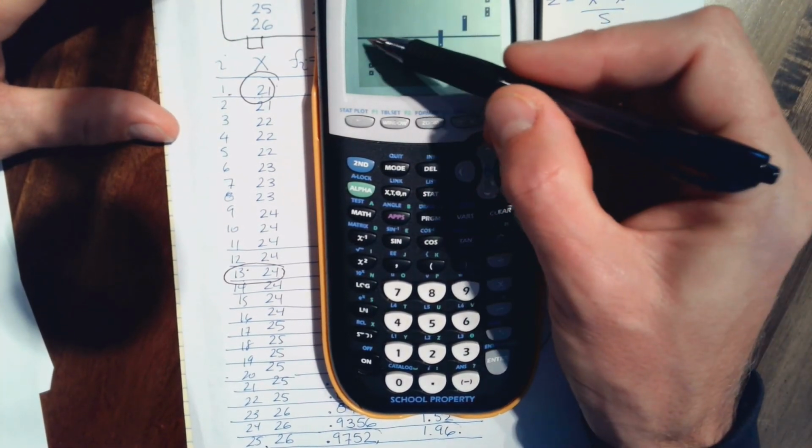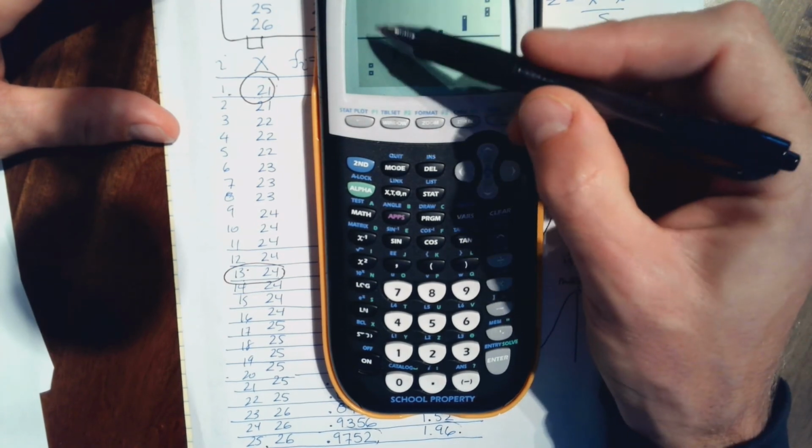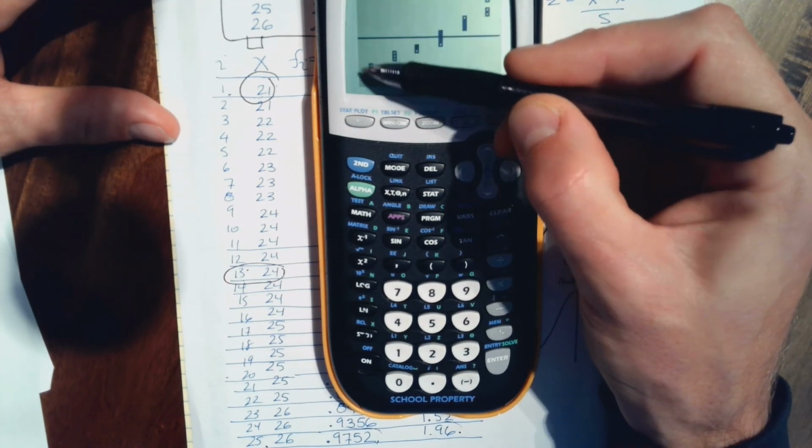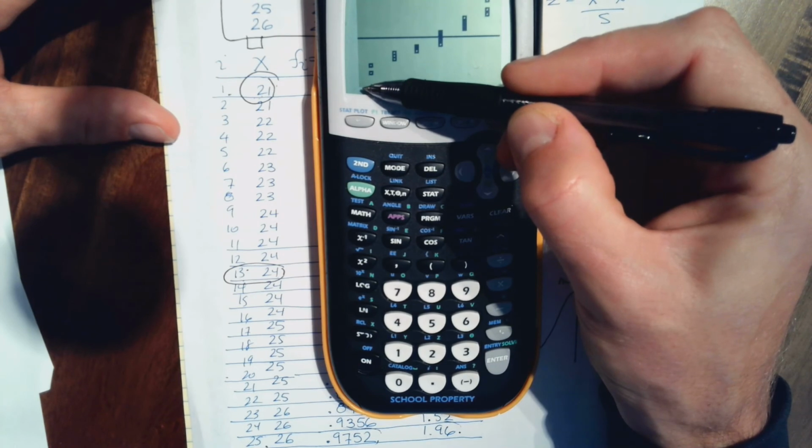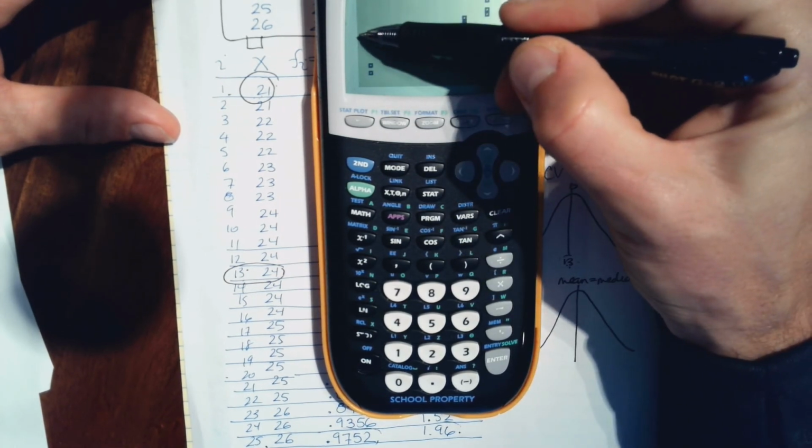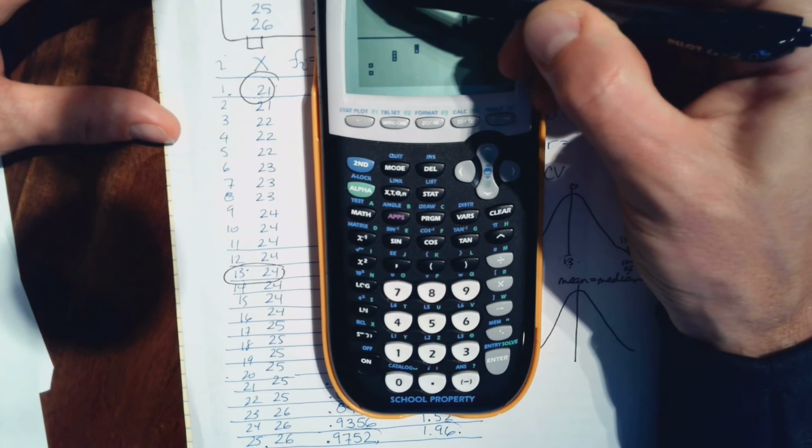So the line that's in the center here represents 0. So things below this line have a negative expected z-score, and items above this line have a positive expected z-score.